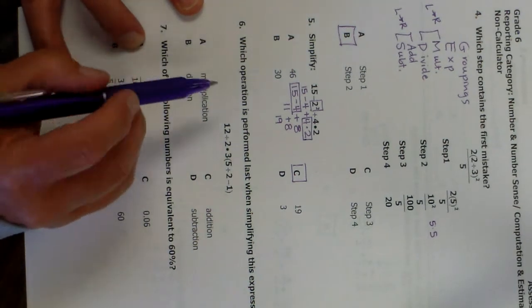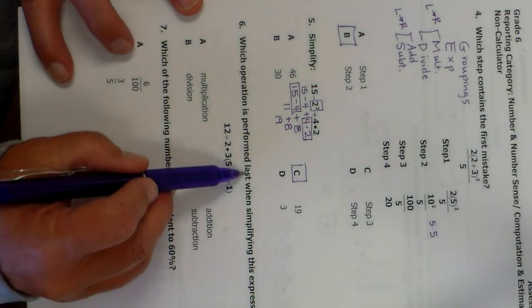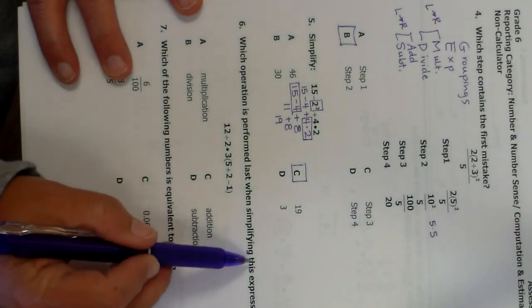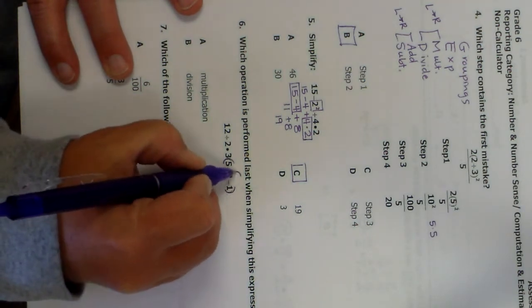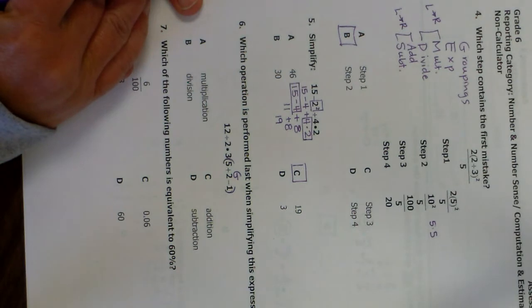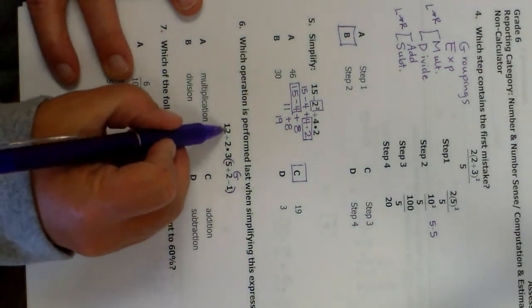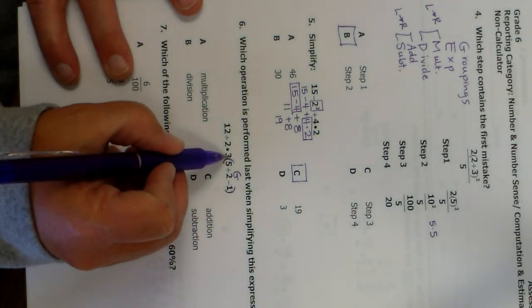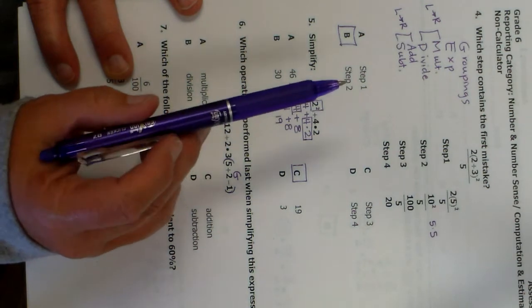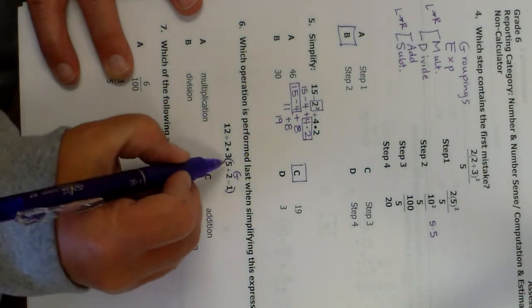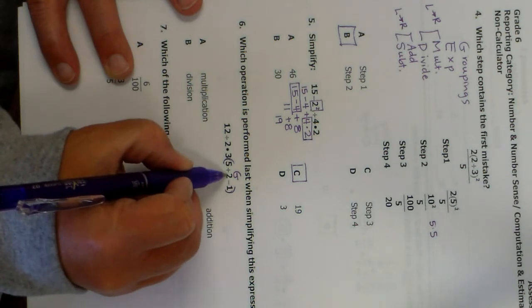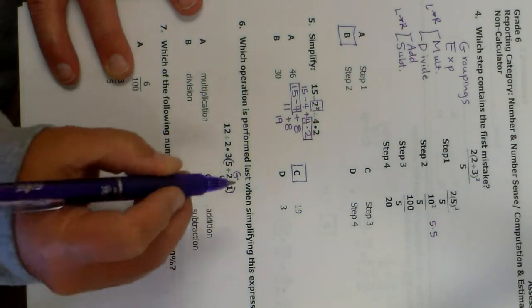Number 6, which operation is performed last when simplifying this expression? Well, the first thing we do is our groupings, so that's not it. So then we look for exponents. Are there any exponents? Nope. Then we look for multiplication and division in order from left to right. So if I did this, 5 plus 2 is 7, minus 1 is 6, if I had that answer.